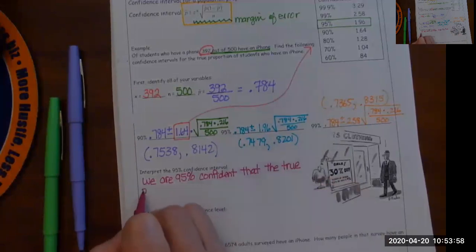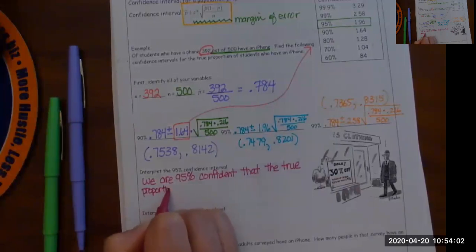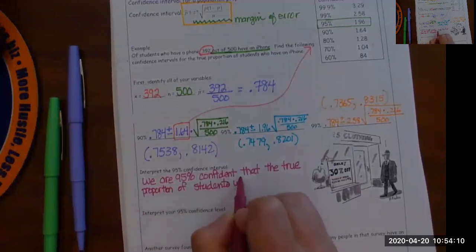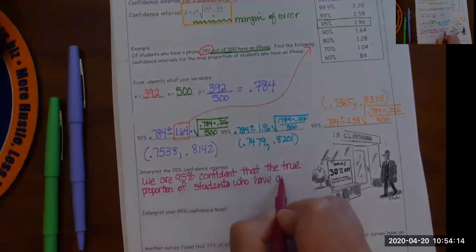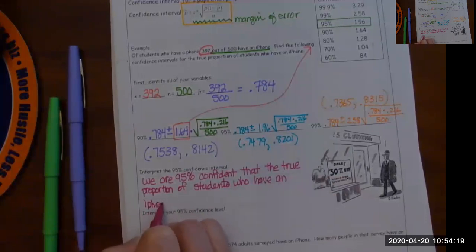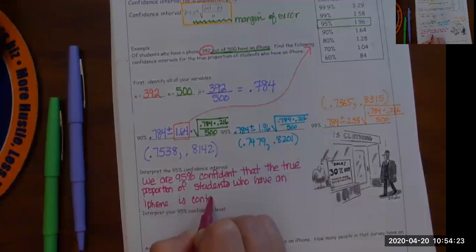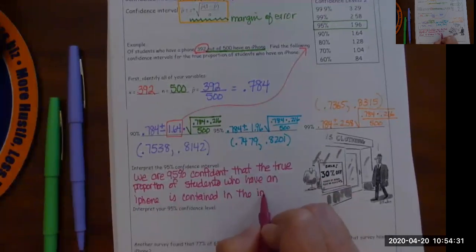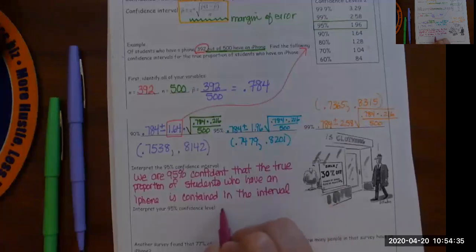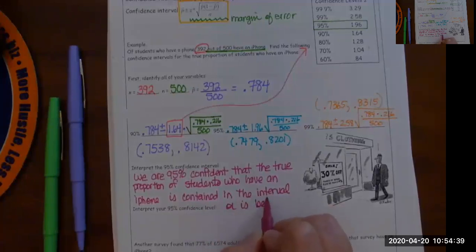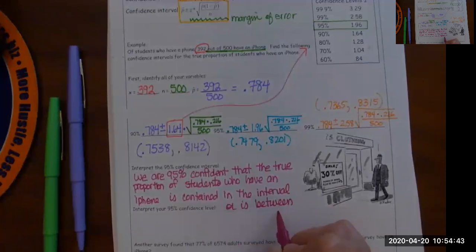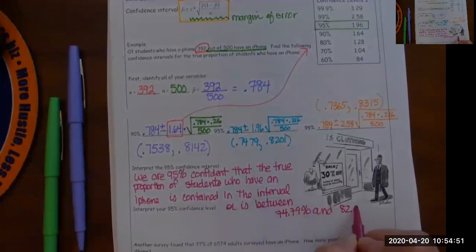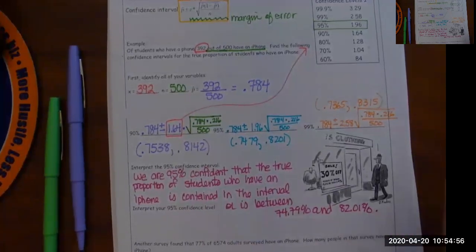The true proportion of students who have an iPhone is contained in the interval, or is between, whichever way you want to say that, 74.79% and 82.01%.